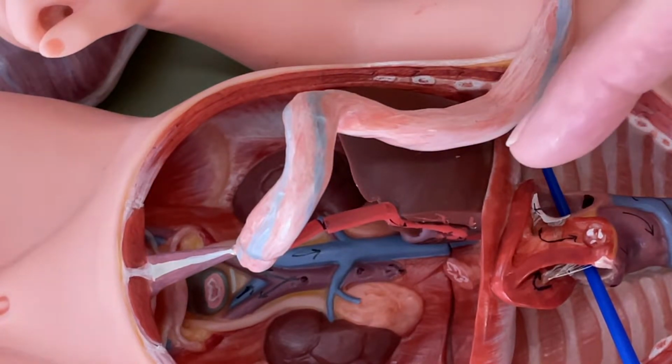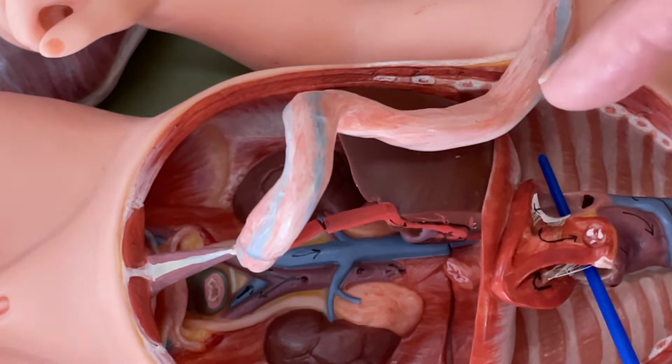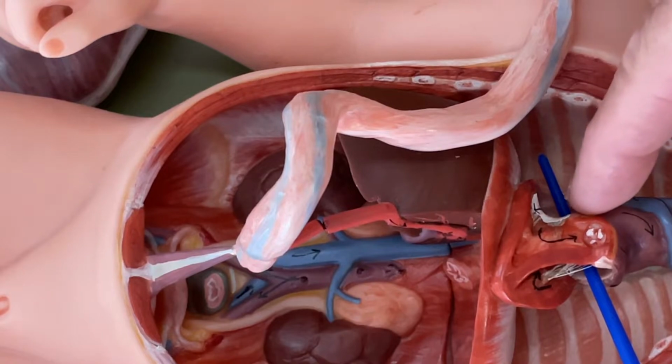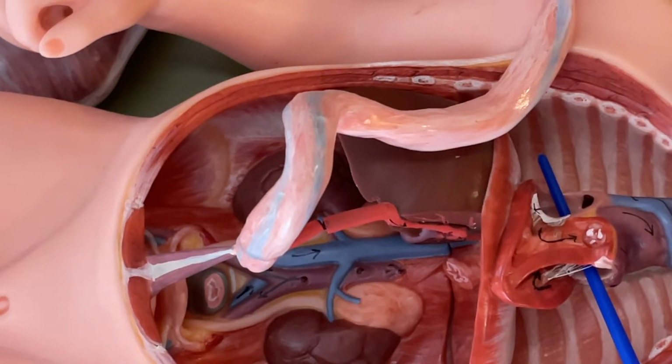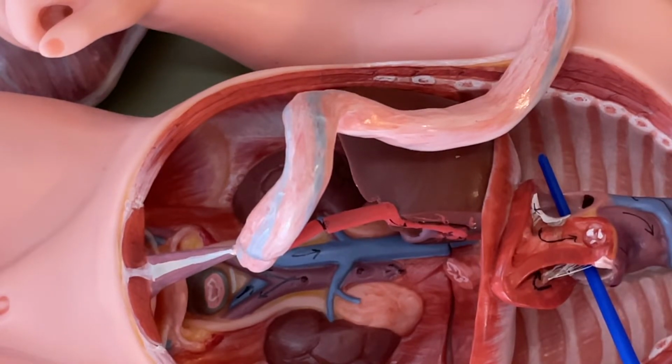So the oxygenated blood coming in from the inferior vena cava, which arrived from the placenta, goes into the right atrium, through the foramen ovale, into the left atrium, into the left ventricle, and out the aorta through the whole body to nourish all of the tissues.